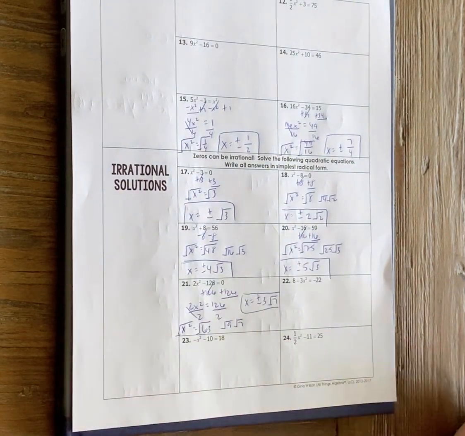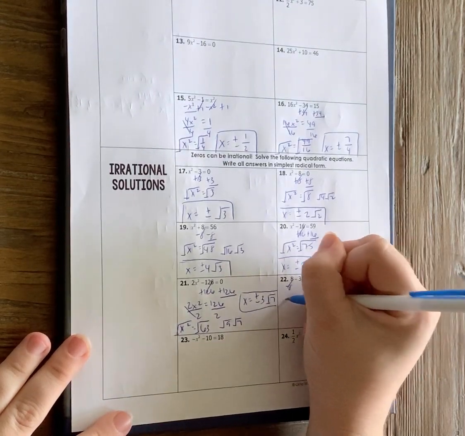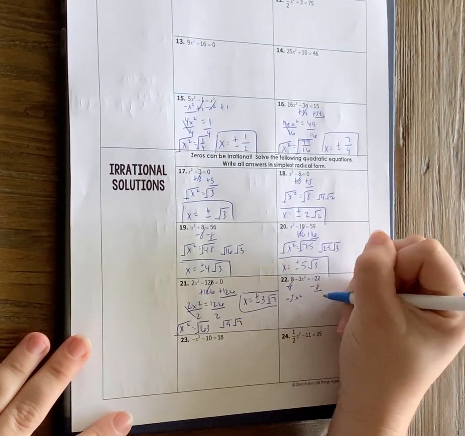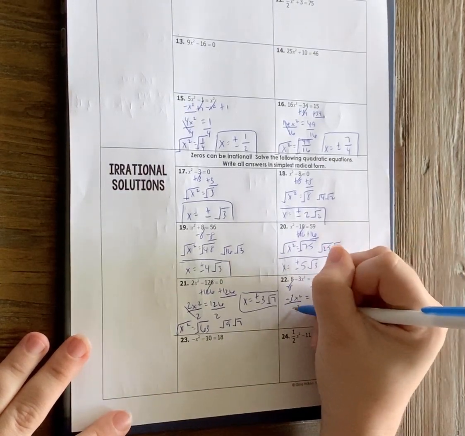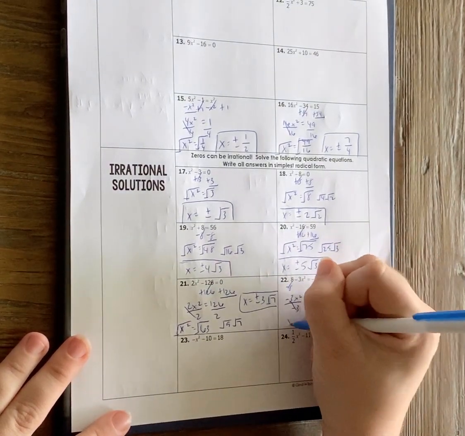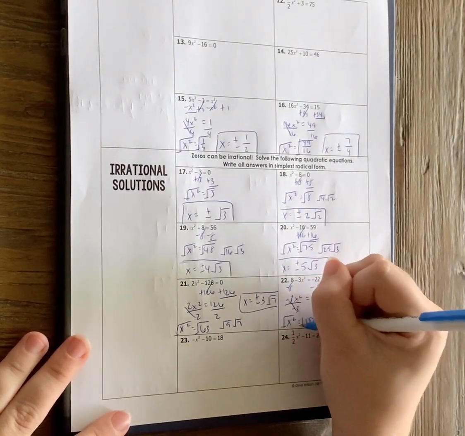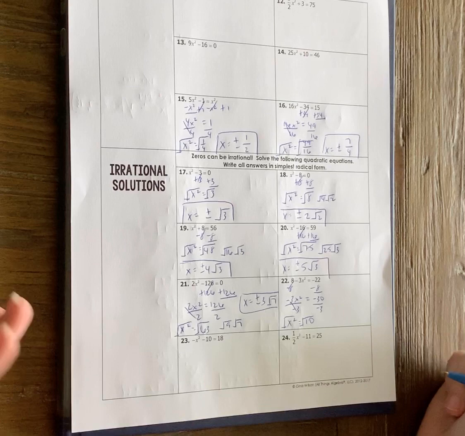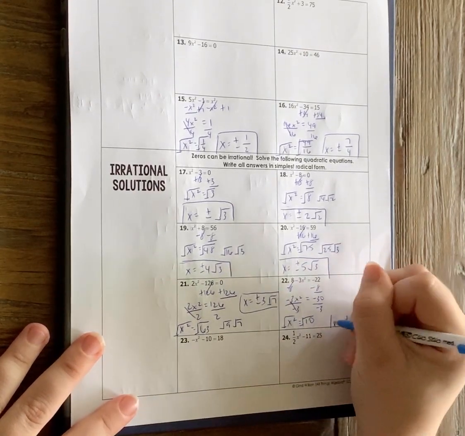Okay, on 22, you want to subtract 8 over. So you have negative 3x squared equals a negative 30. Divide by negative 3. X squared equals 10. Take the square root. You cannot simplify the square root of 10, so you just say x equals plus or minus the square root of 10.